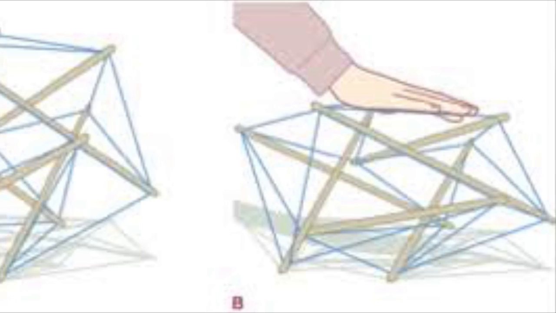So, in such a way that the compressed members, usually bars or struts, do not touch each other, and the pre-stressed tension members, usually cables or tendons, delineate the system spatially. Okay, so that's like a crazy definition, but I'm going to show you a picture of what they're talking about.